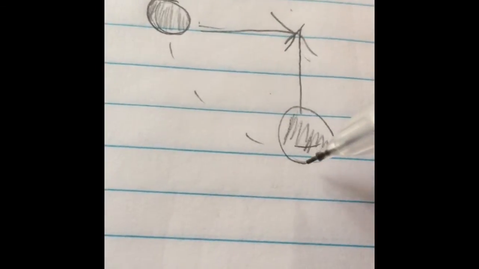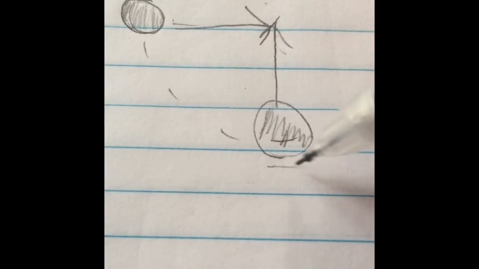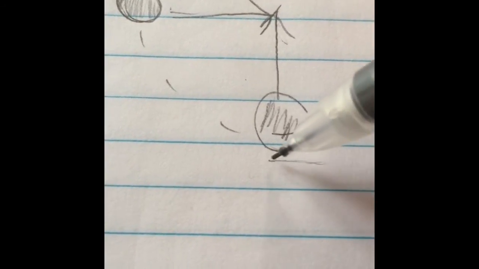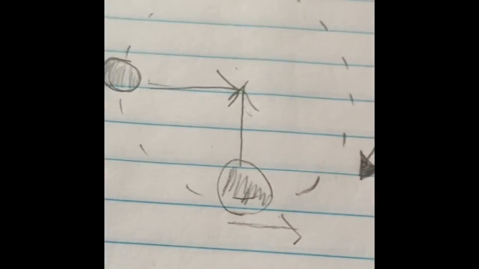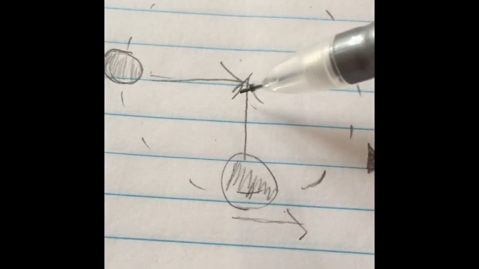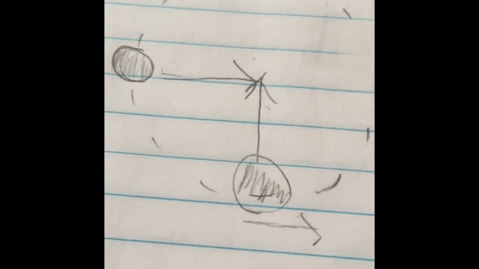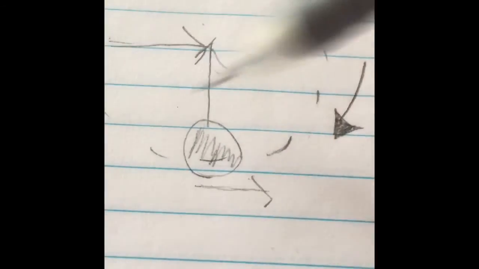You'd never have work because it would always be perpendicular to the object's motion, because the object's moving tangential, and the net force is always pointed to the center at any point in its path.